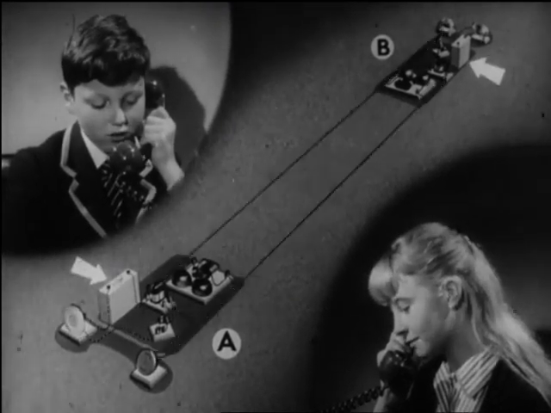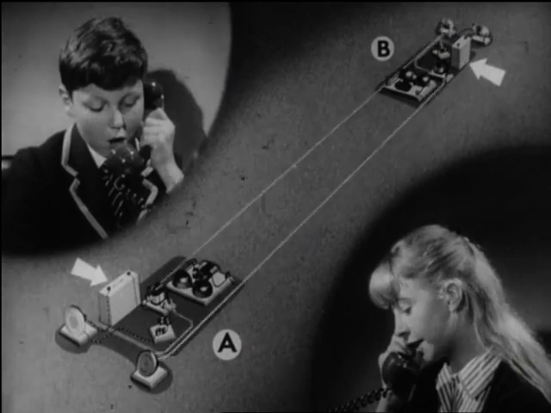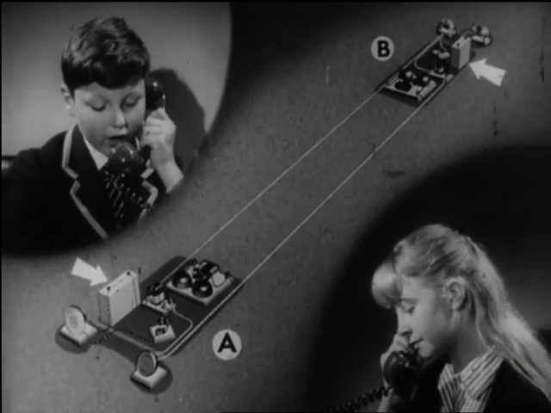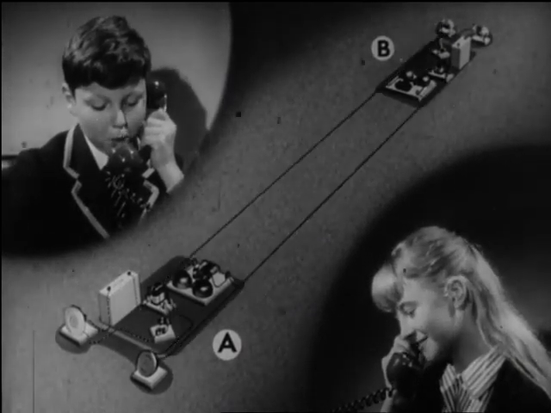At both telephones, direct current is energizing the microphones. The speech current is transmitted through the transformers and along the line like this.